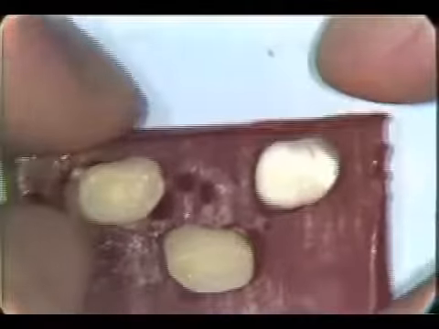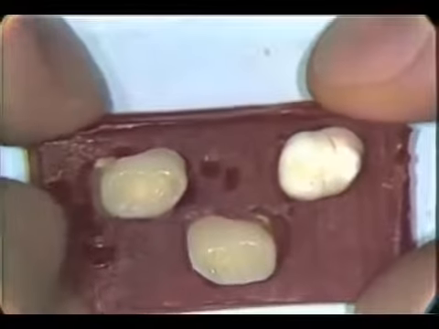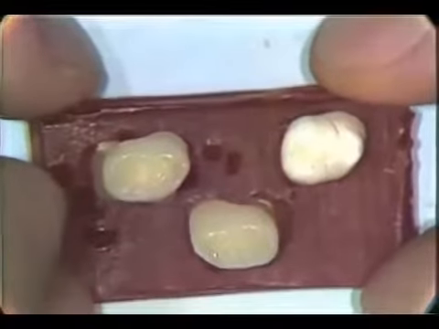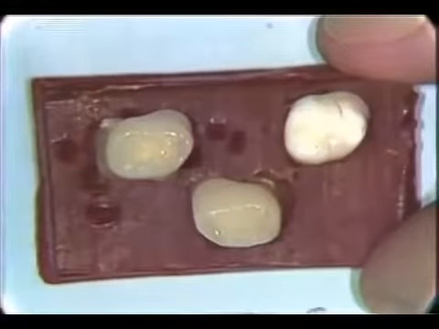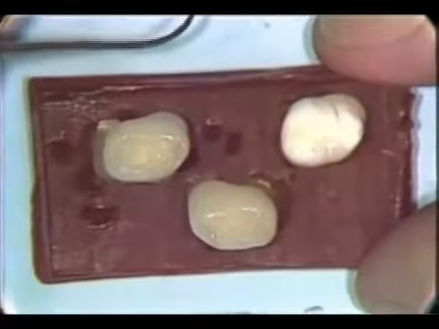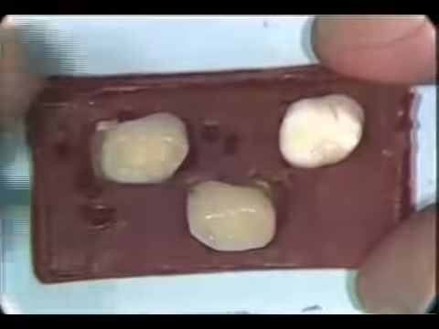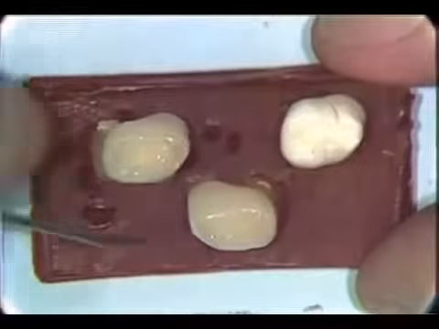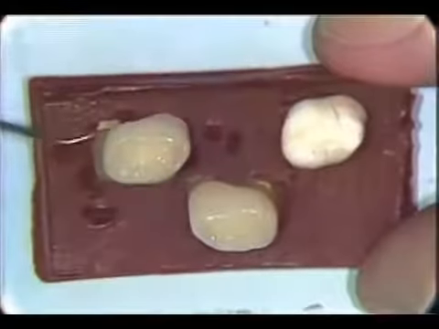If we look to our mandibulars, again, the first mandibular primary molar is a very unique tooth in so much as it has no other tooth in the mouth to which it's similar. It is a four-cusp tooth. It is rectangular in its basic orientation and outline form, and these are all basically the same, mandibular first molar, primary molar.